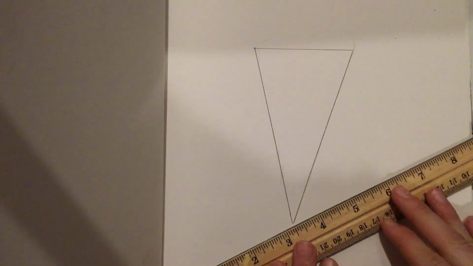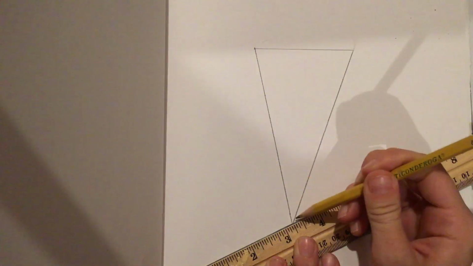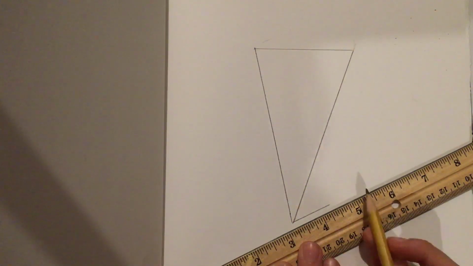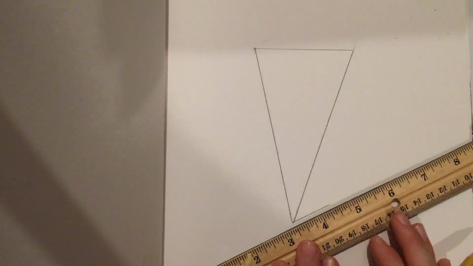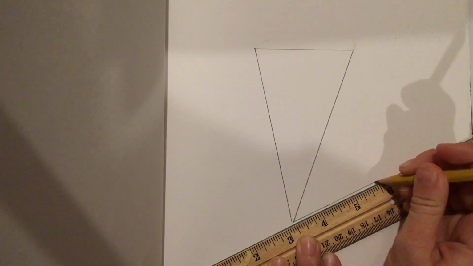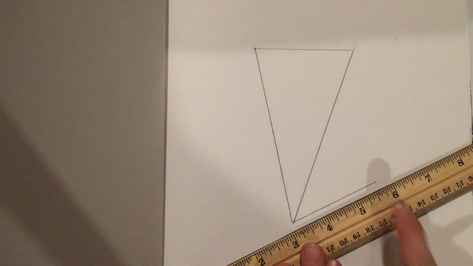Using your ruler, you will line up one point of your ruler to the point of your triangle and make a diagonal line. You may decide how far back you want it to go. Because you will be putting illustrations of what's in each layer, you might want to have something a little bit further, showing more depth.